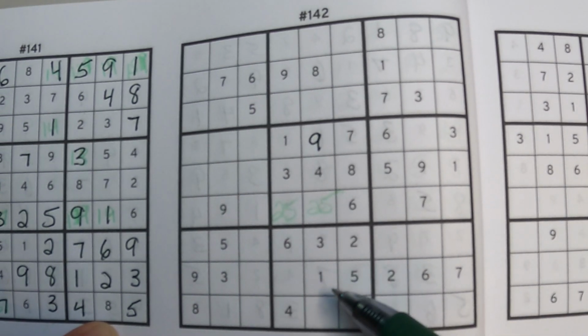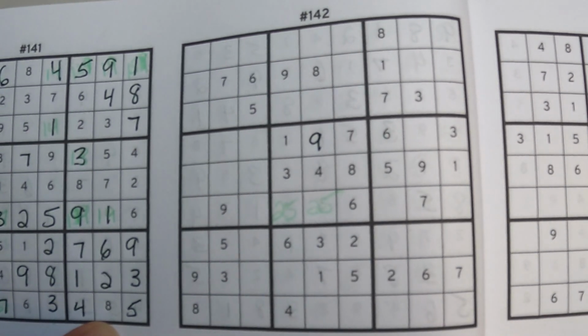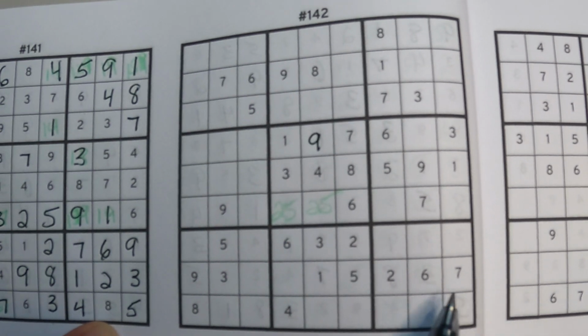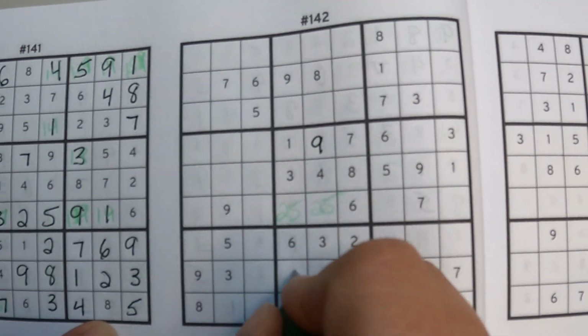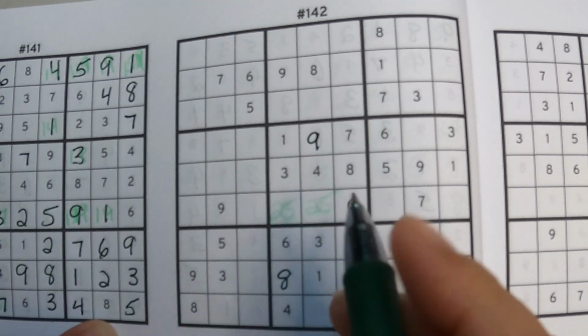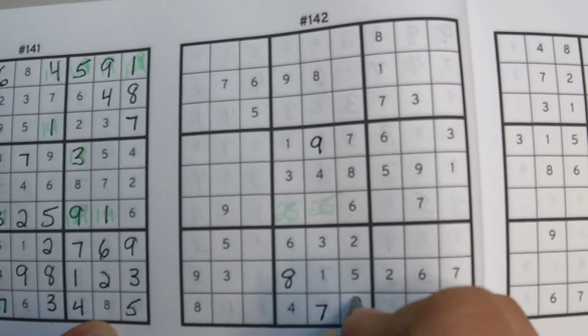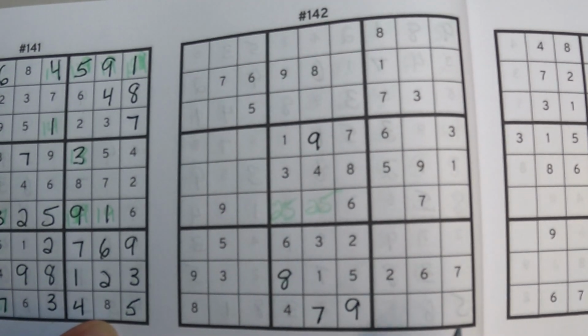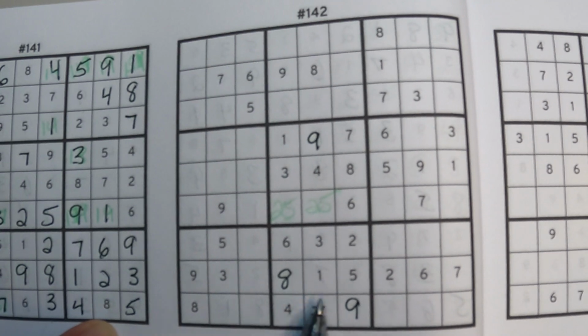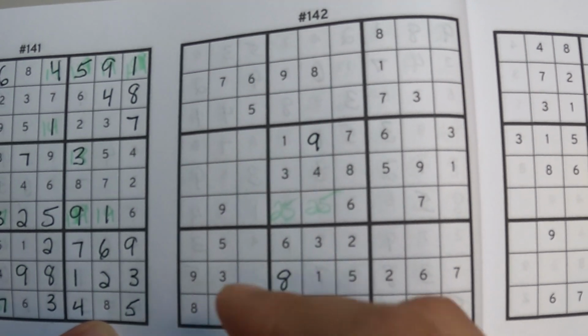If we look at this box, 1, 2, 3, 4, 5, 6. So we're missing 7, 8, and 9. We've got a 7 and 9 here, so this is our 8. A 9 here, so 7, 9. Finish out this row, we've got 1, 2, 3. We're missing a 4.